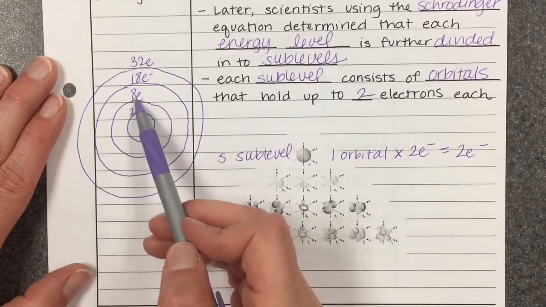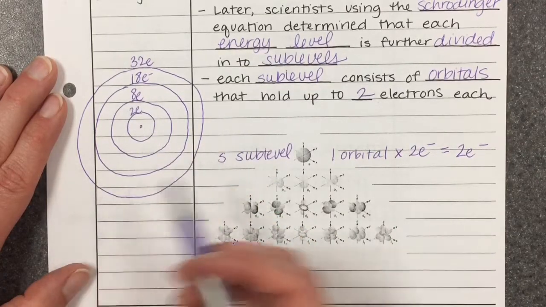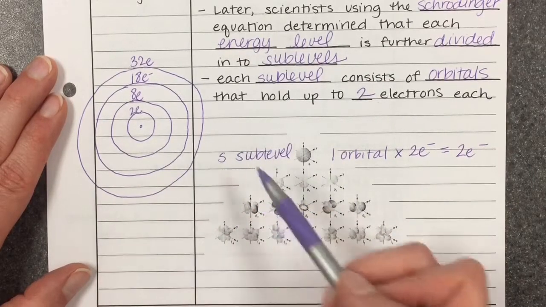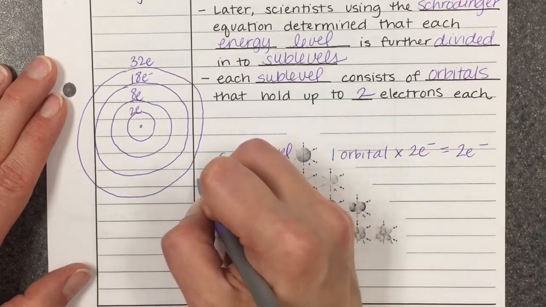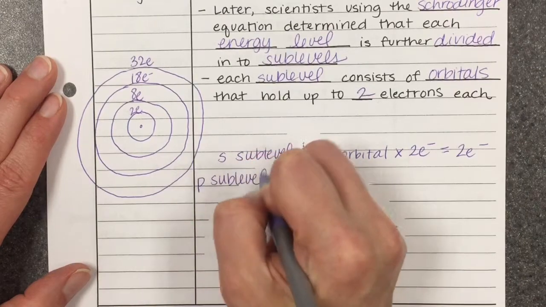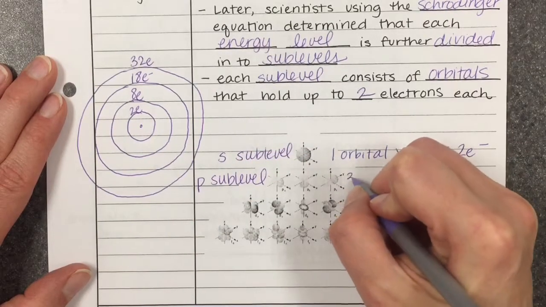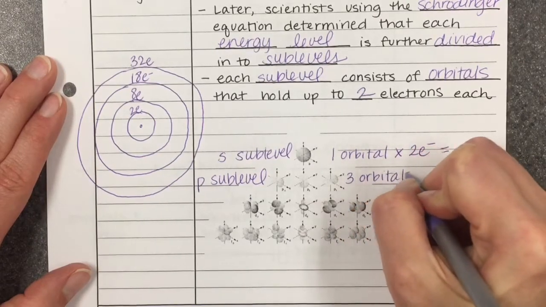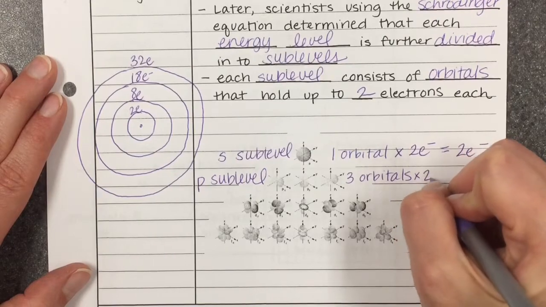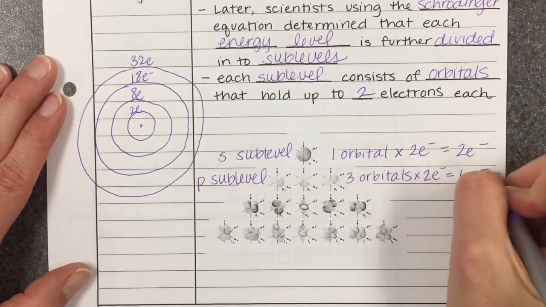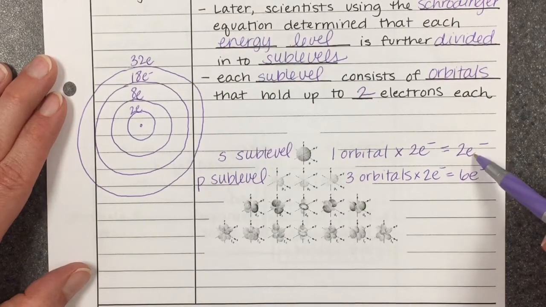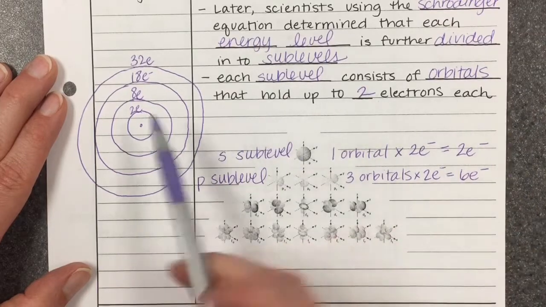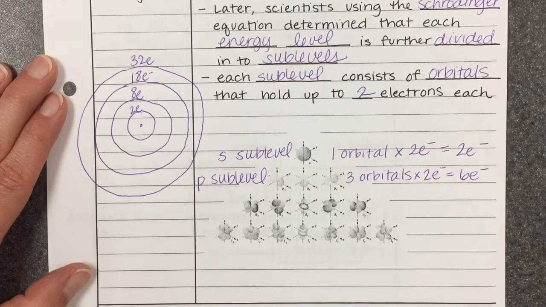The second energy level, however, is larger. And since it's larger, it has an S sublevel. Every energy level has an S sublevel. So the second energy level has an S sublevel, but it also has a P sublevel. The P sublevel is made up of 3 orbitals, each containing 2 electrons. So that's 6 electrons total that will fit in the P sublevel. The second energy level has both an S sublevel and a P sublevel. So if I add that together, 2 electrons and 6 electrons, I get a total of 8 electrons. So 8 electrons fit on the second energy level.